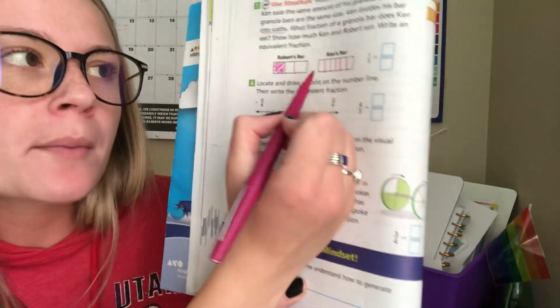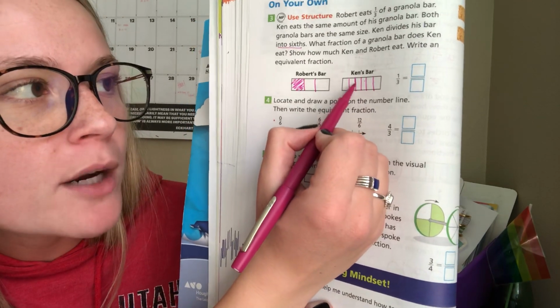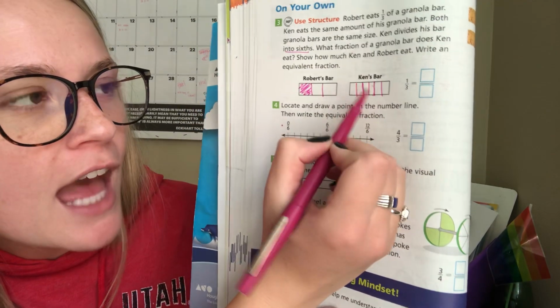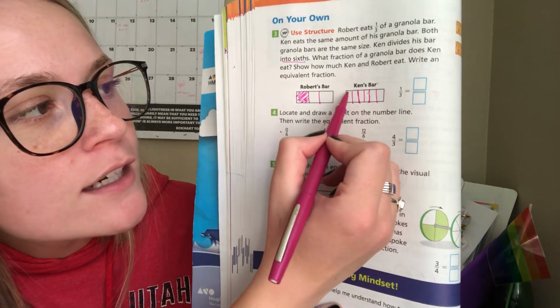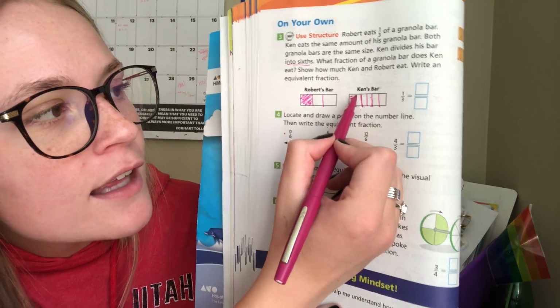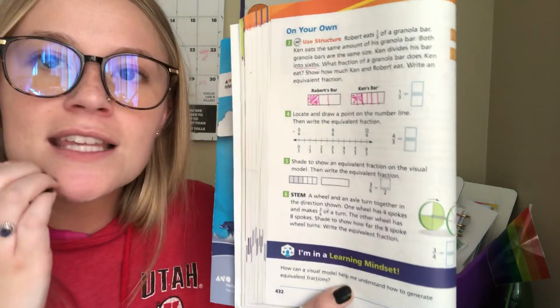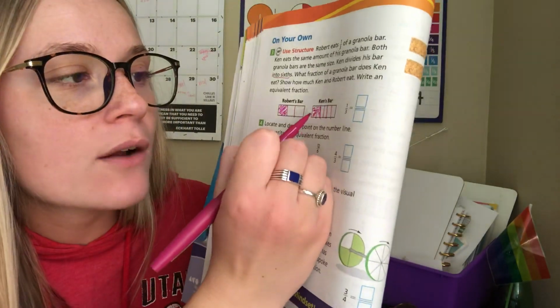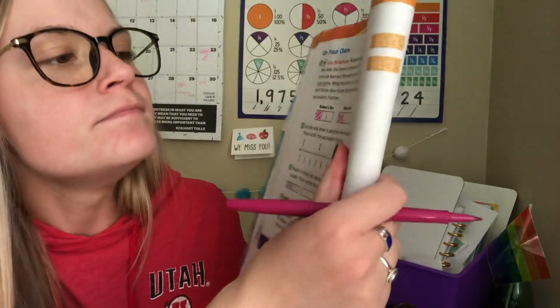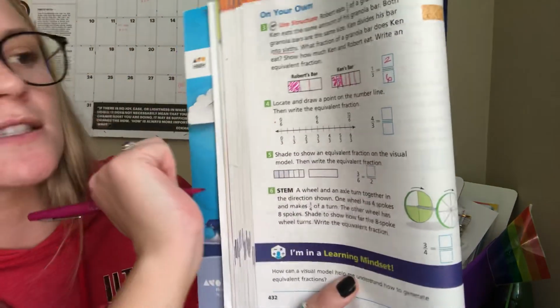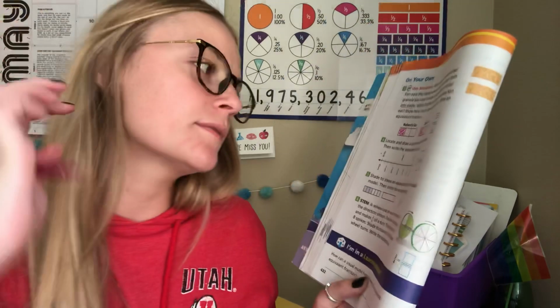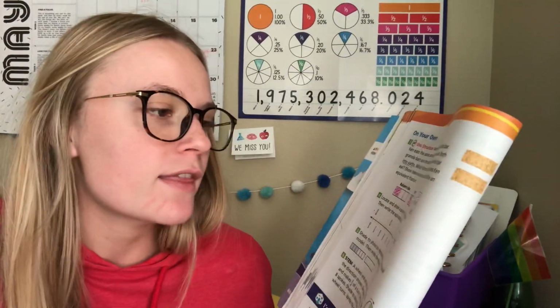And so remember how I originally cut the granola bar into thirds and then I cut those thirds in half? So that third was this line here. So I'm going to color in these 2/6 and that's going to be the same amount as 1/3. So 1/3 is equal to 2/6.